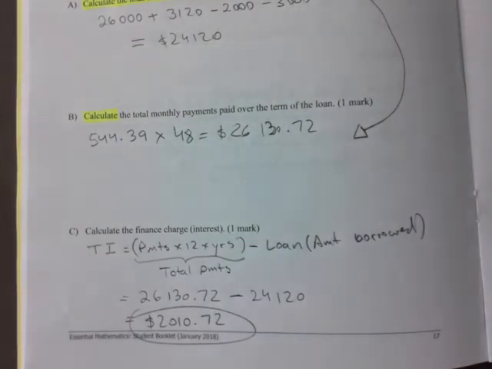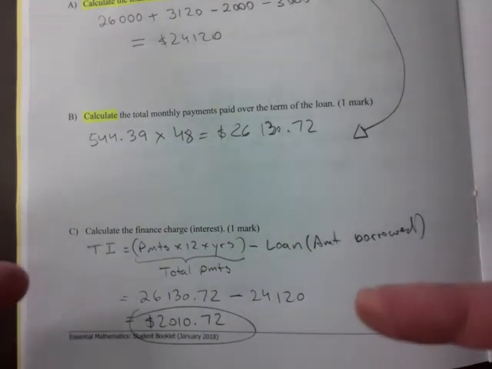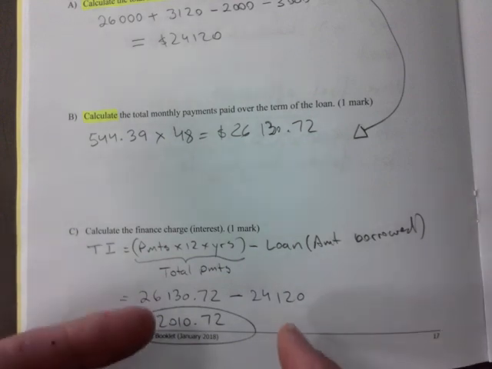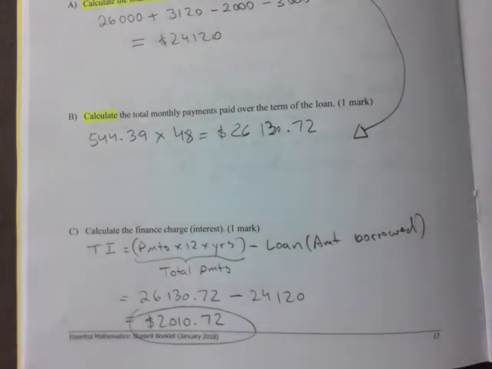Let's say you got A wrong. Let's say you got B wrong. You can still get a mark in C, right? If you just subtract the two numbers that you found upstream. So don't leave anything blank. Give it your best try and look at it. Does it make sense? Okay. Does it make sense?